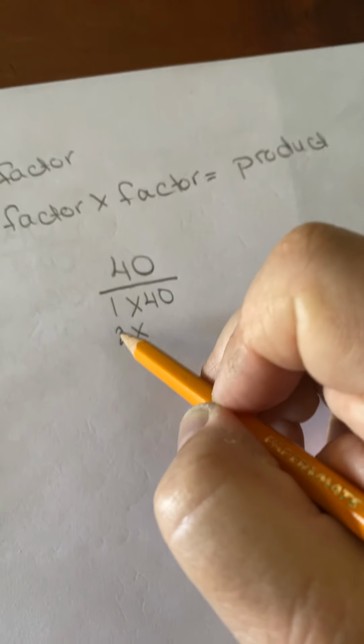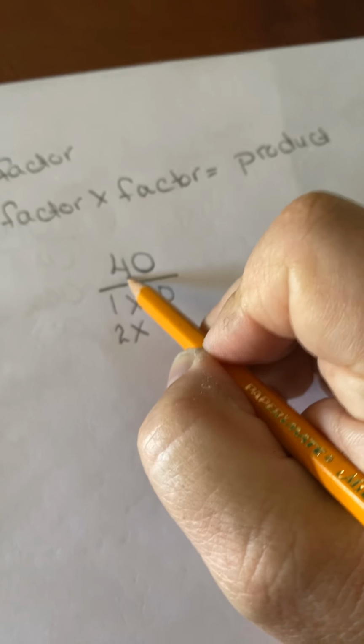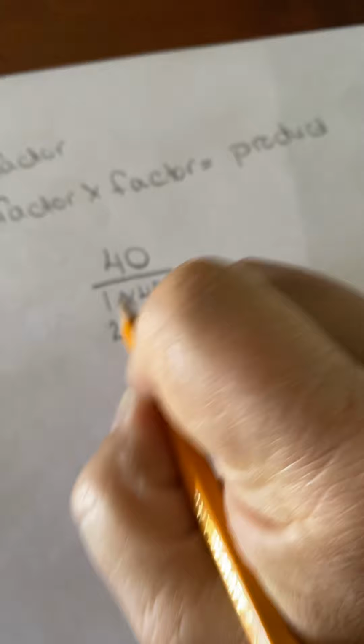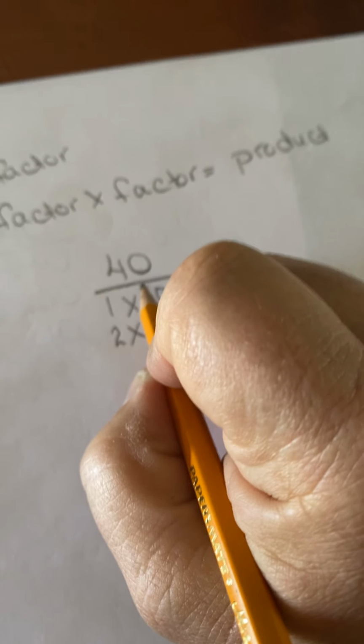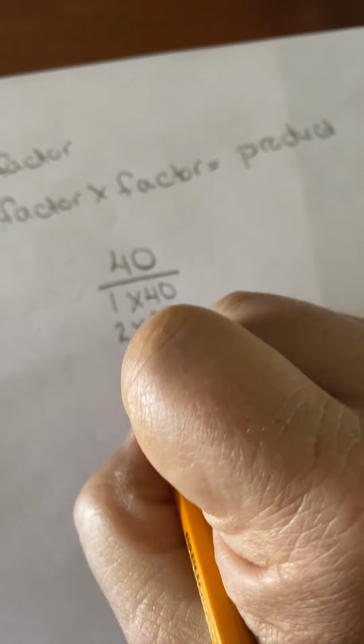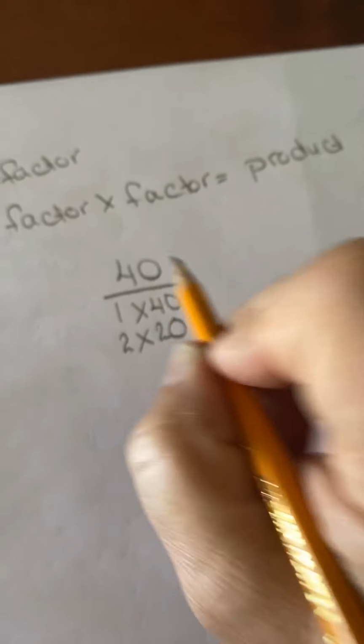So we know 2 times something will be 40. So we can say 2 times what is 4, and we know that 2 times 2 is 4, and 2 times what would be 0? Well, anything times 0 is 0, so we're going to put a 0. So we're saying that 2 times 20 is 40.